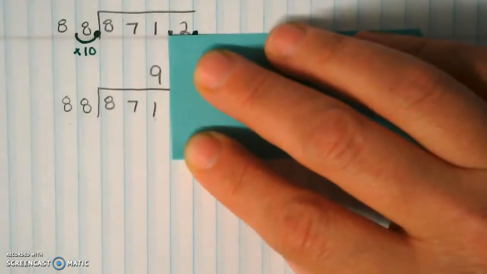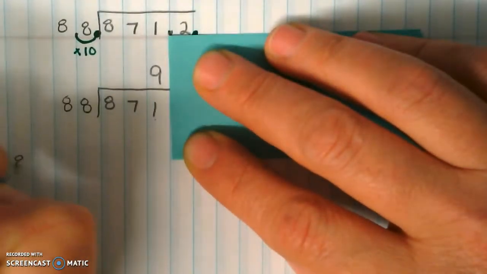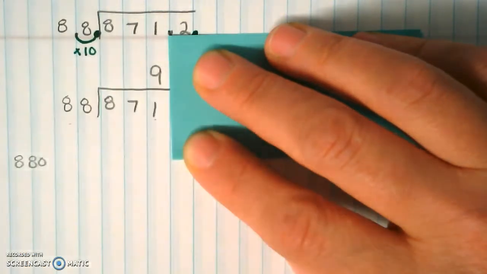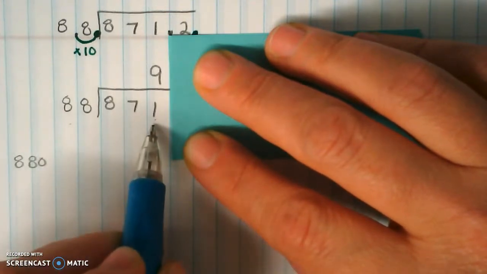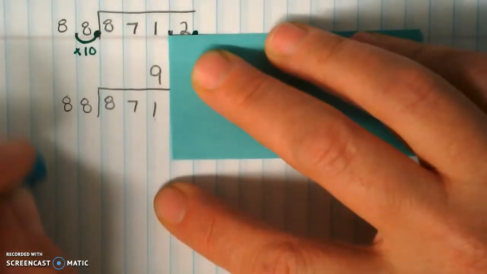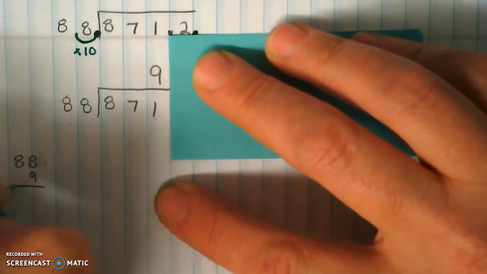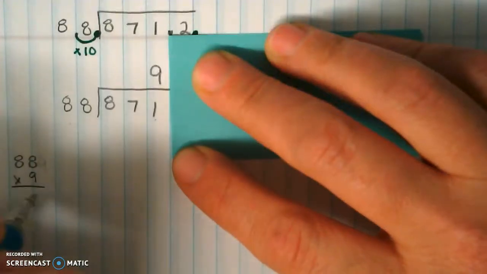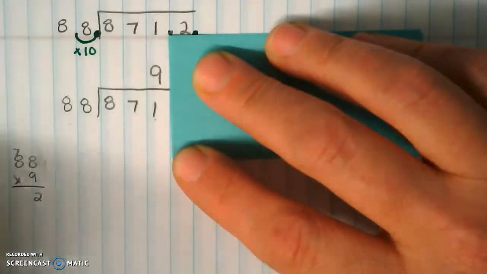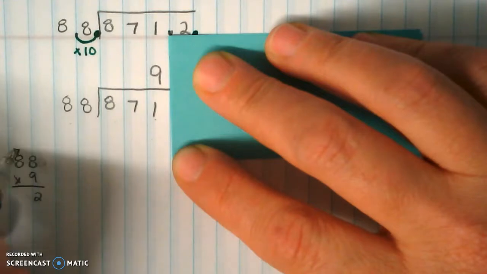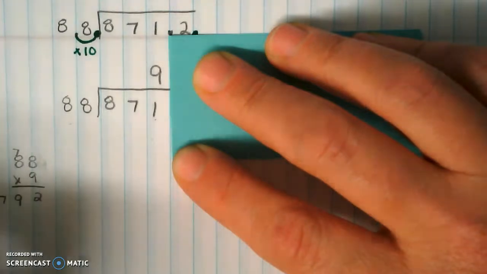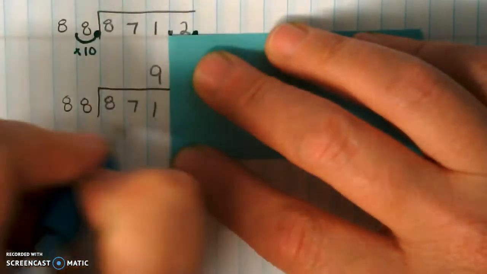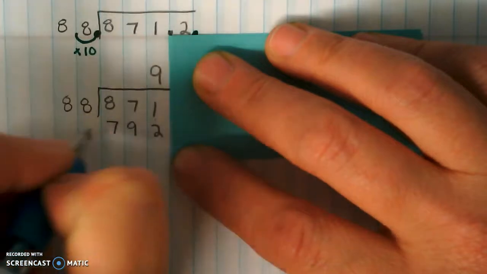Let me show you how I know that so fast. 88 times 10 would give me 880, because anything times 10, we just include an extra 0 on the end, and I know that that's too big. But it's pretty close to 871. So I think 9 is a pretty good guess. So I'm going to figure out the product of 88 and 9. 8 times 9 is 72. We'll regroup that 7. 8 times 9 is 72, plus 7 is 79. So that's going to give me 792. So 792 we'll write right here.